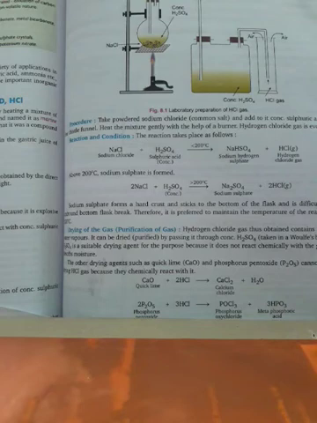Clear? Then how to identify that this jar is full of hydrogen chloride gas? A glass rod dipped in ammonium hydroxide solution is brought near the mouth of the jar. If the jar is full, dense white fumes of ammonium chloride are formed. That is how we can identify the presence of hydrogen chloride gas, and also that this jar is completely filled with hydrogen chloride gas. And one thing more, hydrogen chloride fumes in air also as it dissolves in atmospheric water vapor. Clear this one?